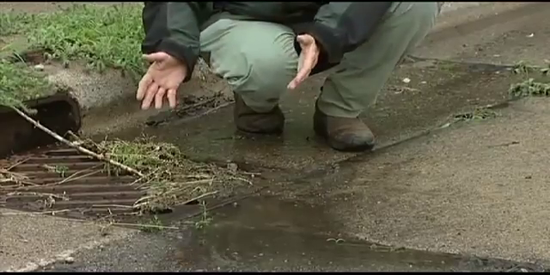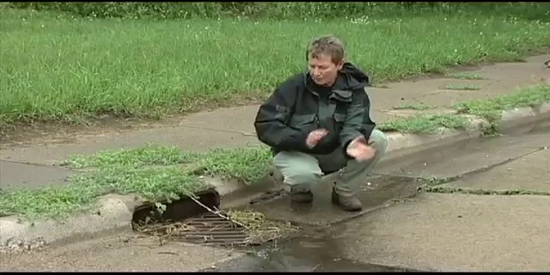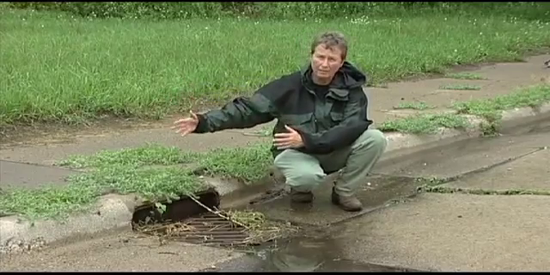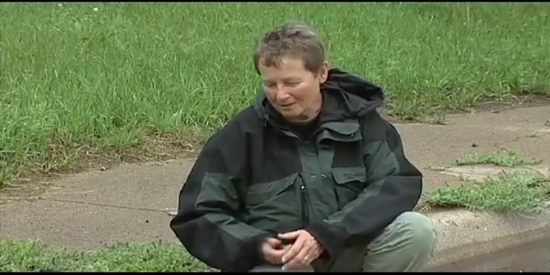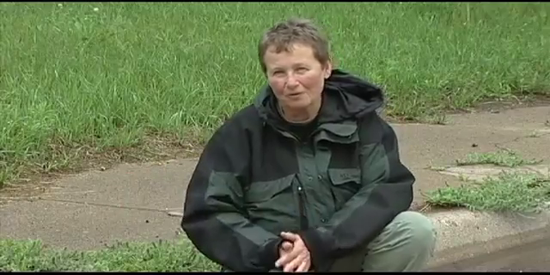Well, the storm drain is connected to a series of underground pipes, and these pipes funnel the water to the nearest water body, which could be a river or a lake or a pond. There is no water treatment plant at the end of this storm drain. It goes strictly to a water body.